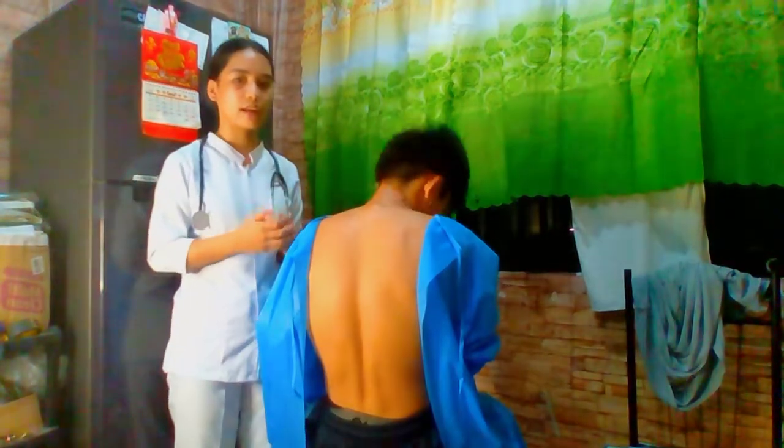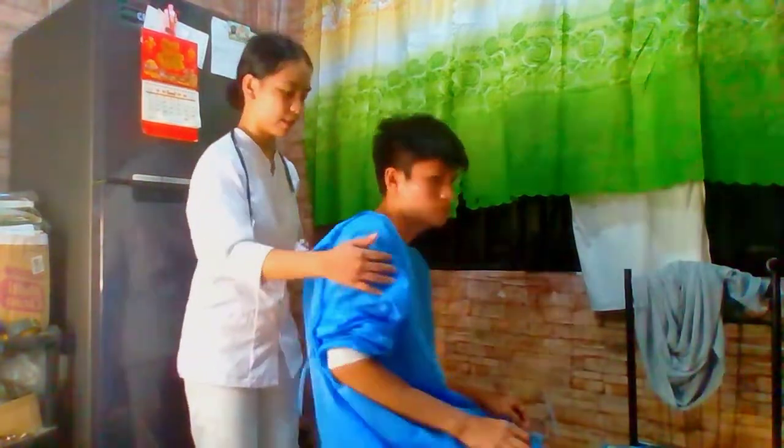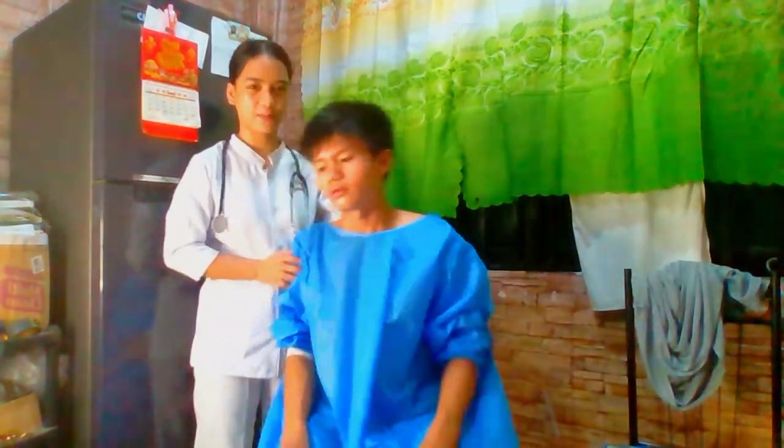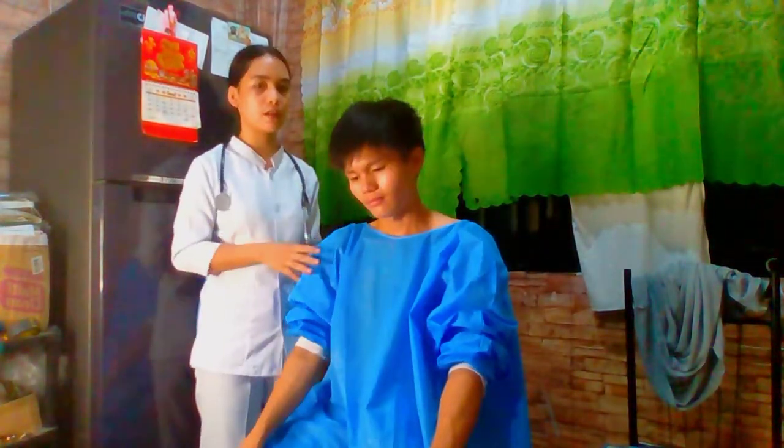the palpation of the anterior and lateral lungs. So, sir, can you turn? Yes, sir. The first thing we need is to position our patient to perform the assessment properly.